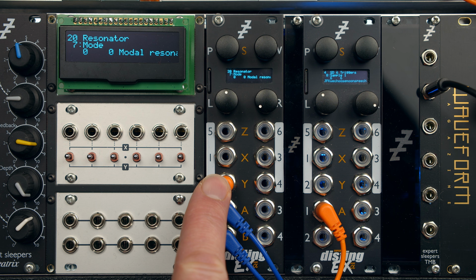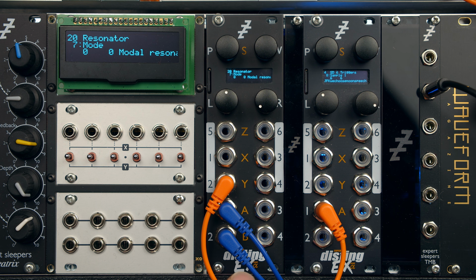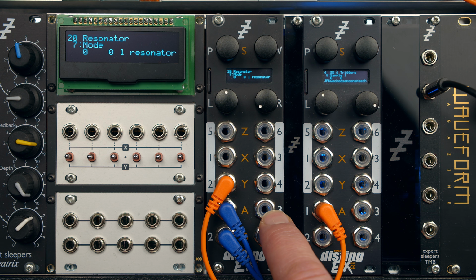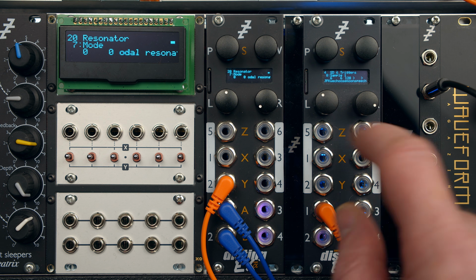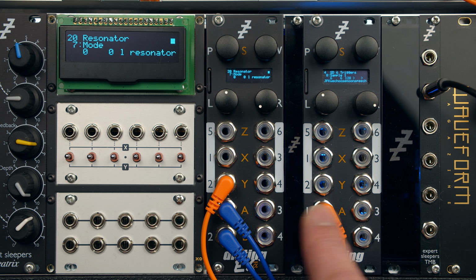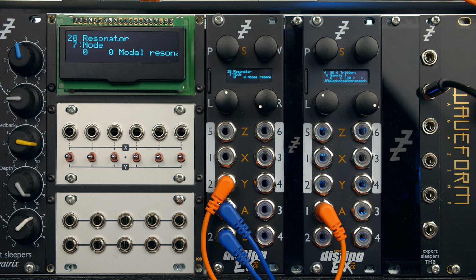At the moment I've got an audio input on input 2 and I've got a stereo output on outputs 1 and 2. Output 4 is a mono mix of those two. Output 3 is just the Resonator outputs without the dry signal. So if I just get a sample running through from here, you can hear it resonating.